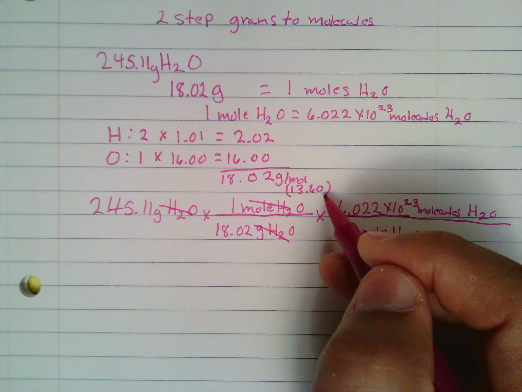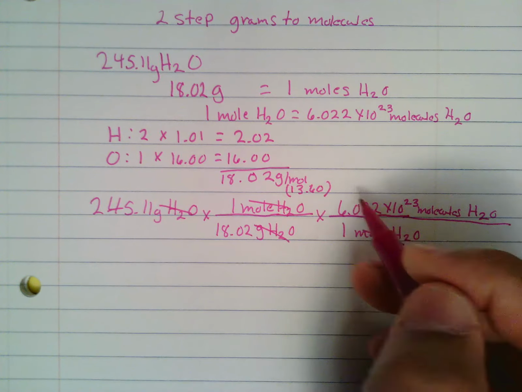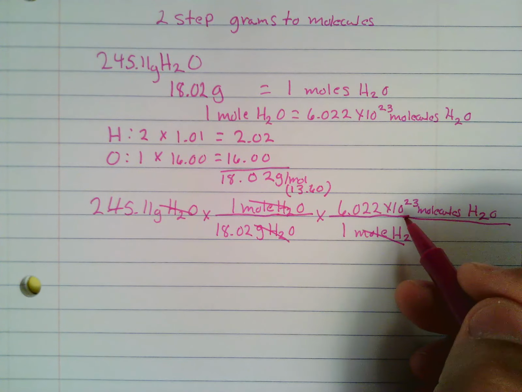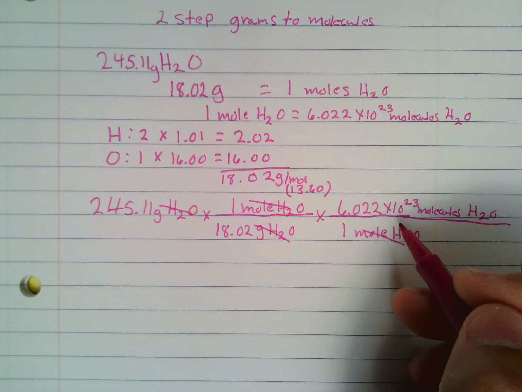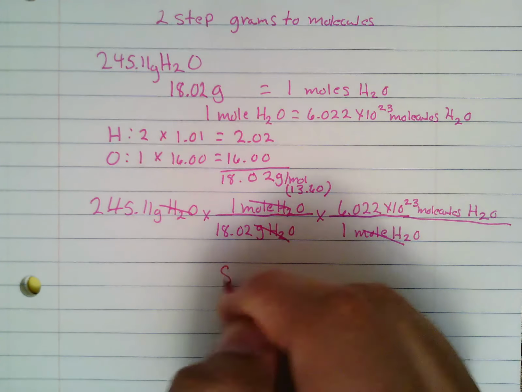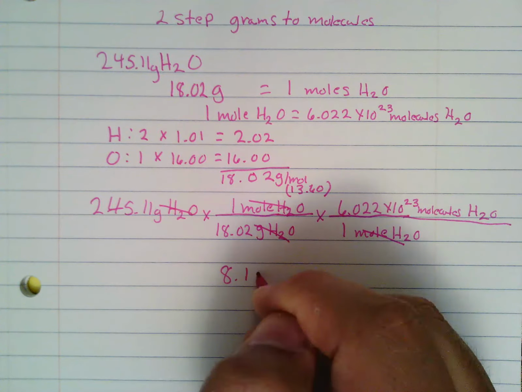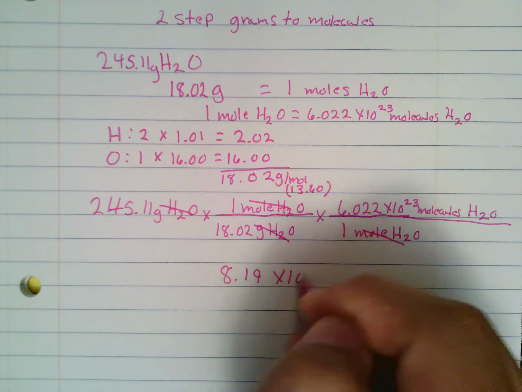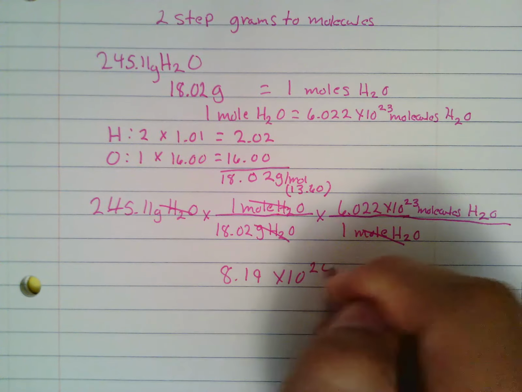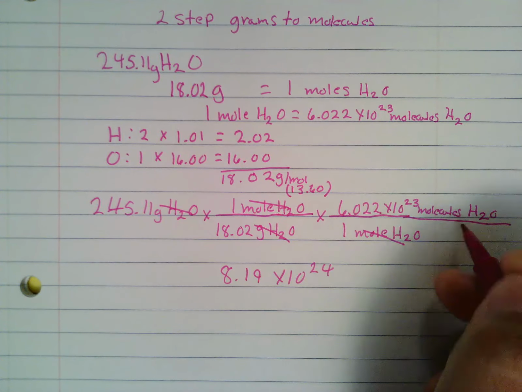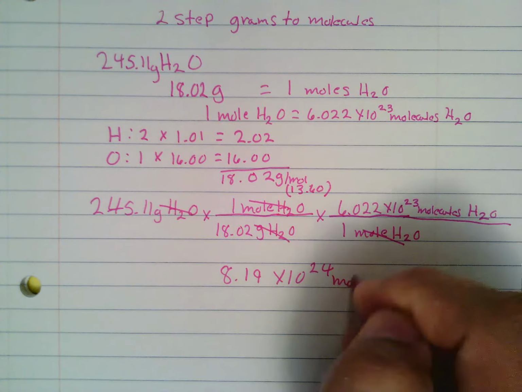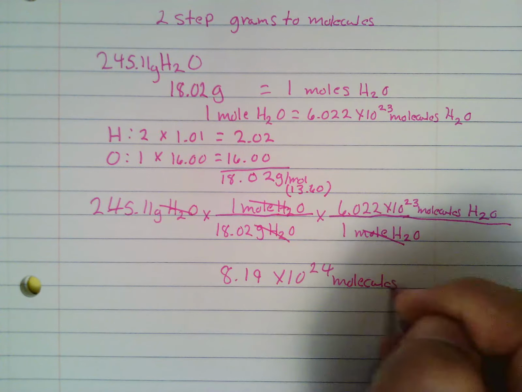Then that number is going to be multiplied by Avogadro's number, so we'll need the scientific calculator, times 6.022 times 10 to the 23rd, and I get a number of 8.19 times 10 to the 24th, and we use the last unit we have, which is molecules of H2O.